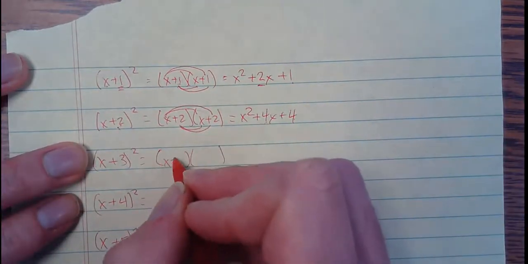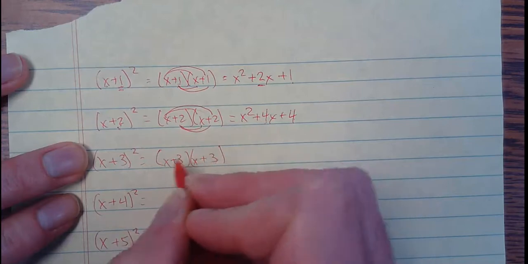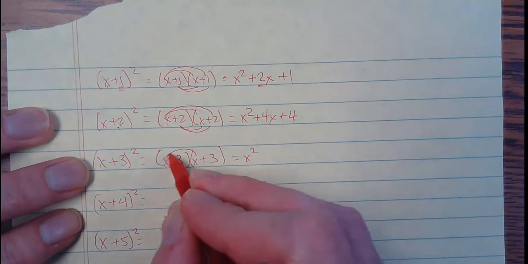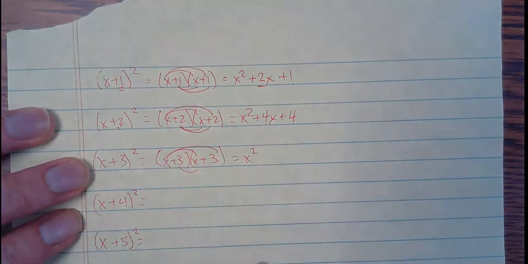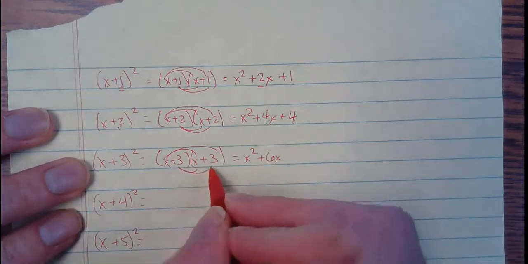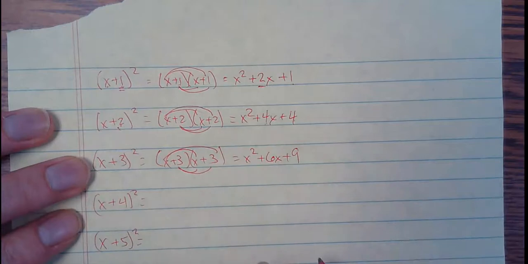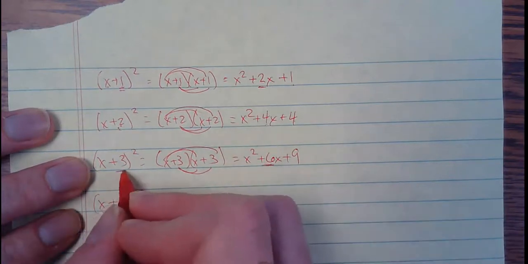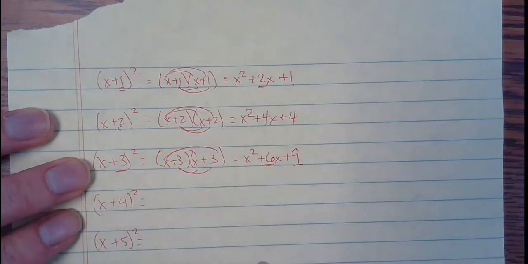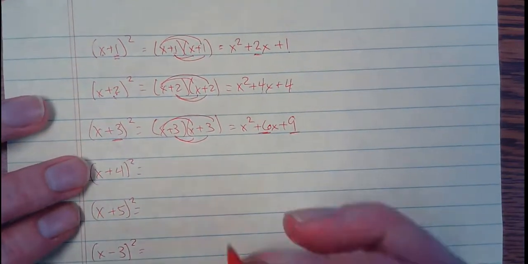Let's keep going. First would be x squared. Outer is 3x, inner is 3x. Again, same thing. Okay? So that would be 6x. And then the last is going to be plus 9. So look, 6 is double 3. 9 is 3 squared. Okay? See if it keeps going.